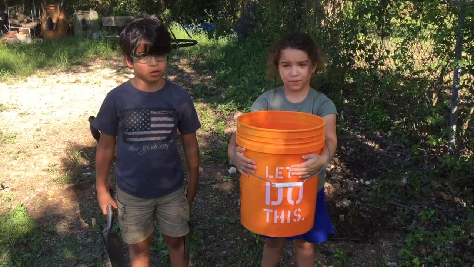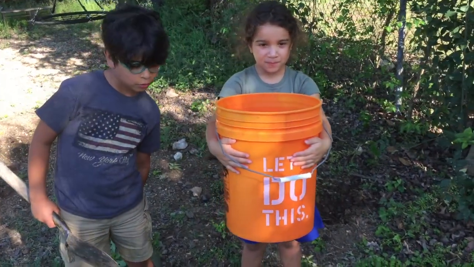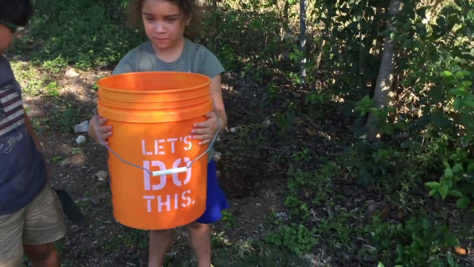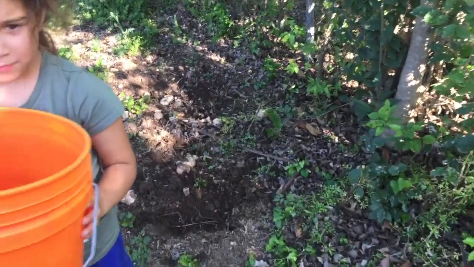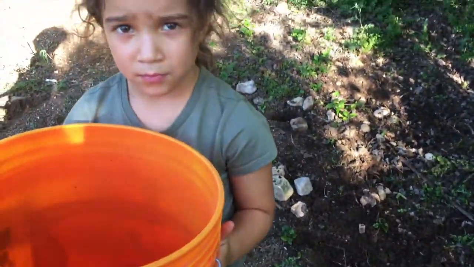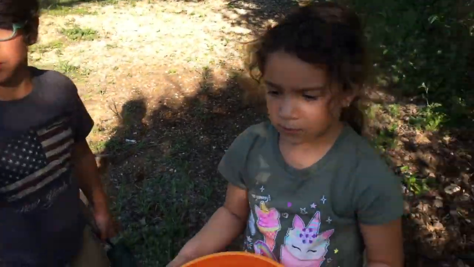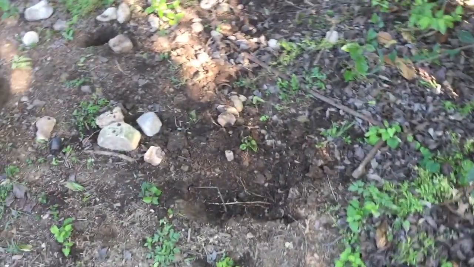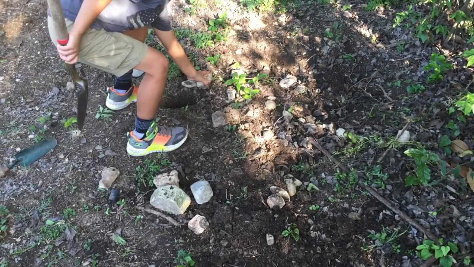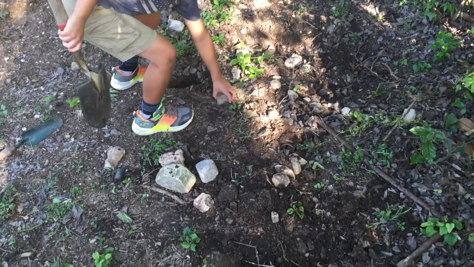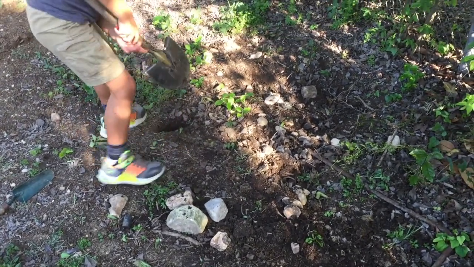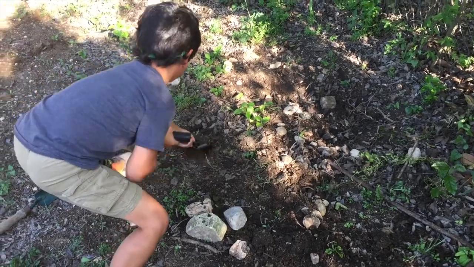Okay, ready? So Zephyr's going to dig some dirt in an area. Again, ask your parents where a good spot to dig is. And this is a good spot for Zephyr. He's going to dig some dirt. Yeah, he's moving some of the big rocks. And with this, he's digging.